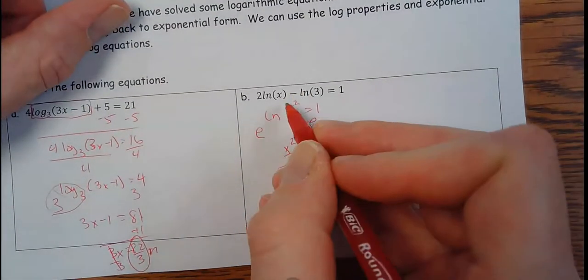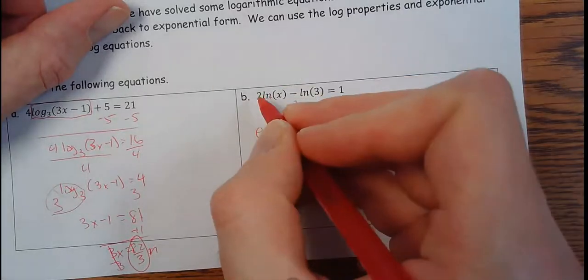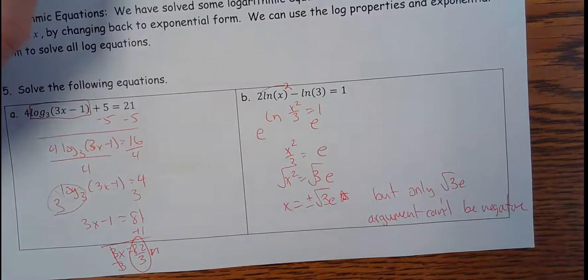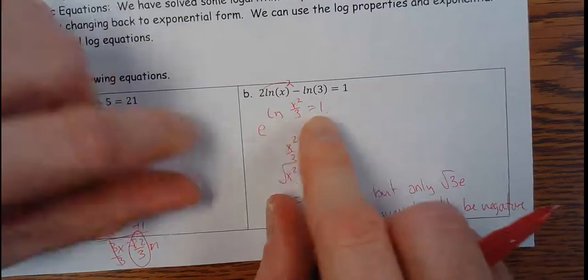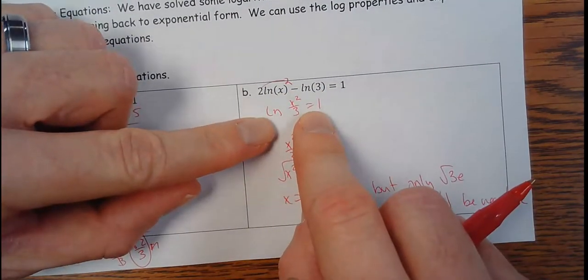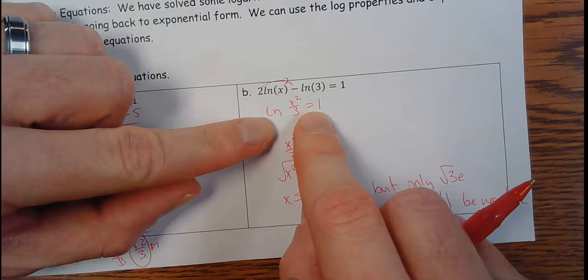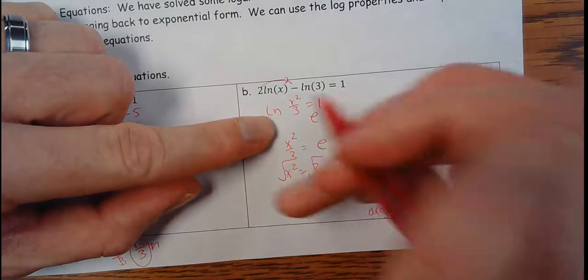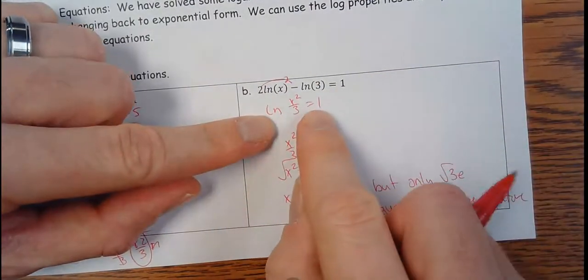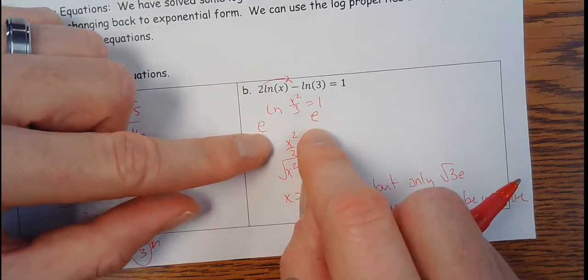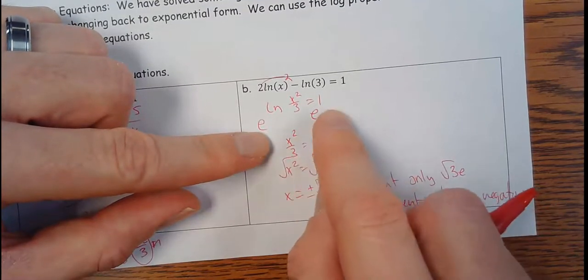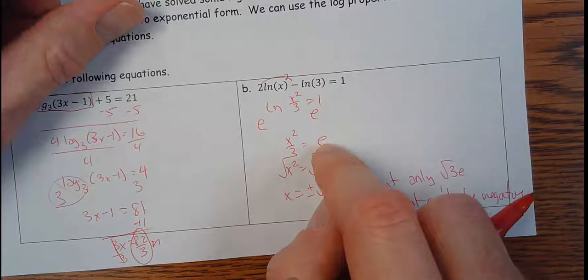Over here, I use my properties first off. So take this 2 up top here. That's an x squared. It's a minus, so I'm going to combine the arguments by dividing. So I got natural log of x squared over 3 equals 1. Now, this natural log has a base of e, so to get rid of it, I'm going to use an exponential with a base of e. So e to those powers, and on the left side, I get x squared over 3. On the right side, just e by itself.